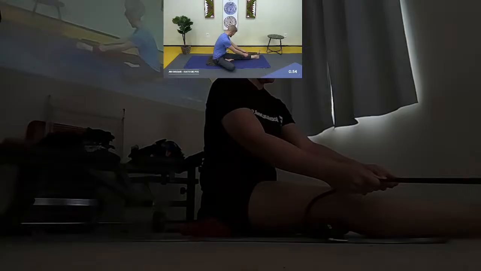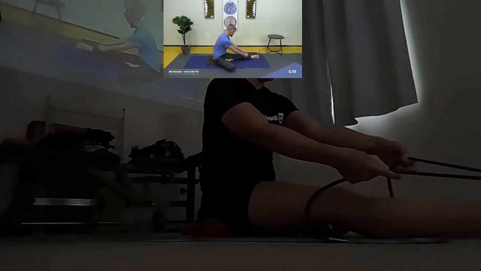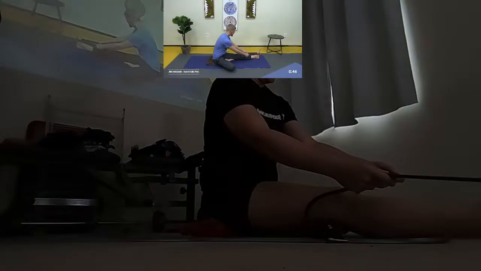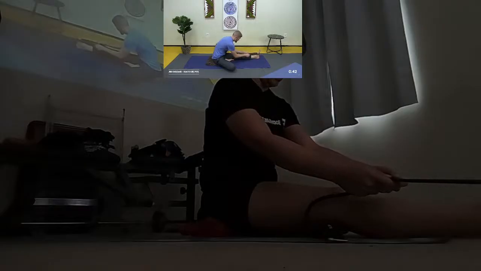If there are any kinks, if there's anything that can't flow to your pelvic floor or other parts of your body, it creates issues. We're going to go a little bit deeper now with our forward bend, if you can.